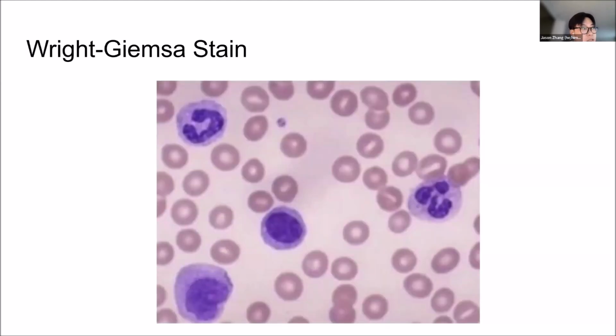So here's the Wright-Giemsa stain. Someone want to tell me what the cell on the top left is? Neutrophil. Okay, great. How about the bottom left? Monocyte. Okay, great. You guys have a good handle of this.